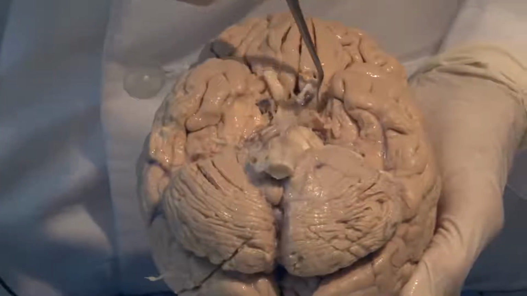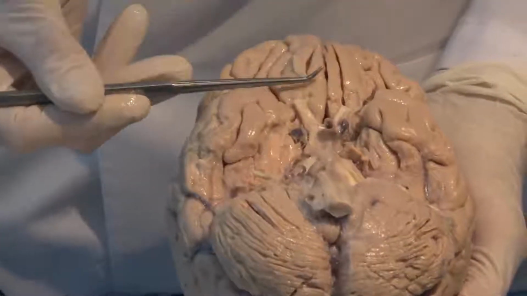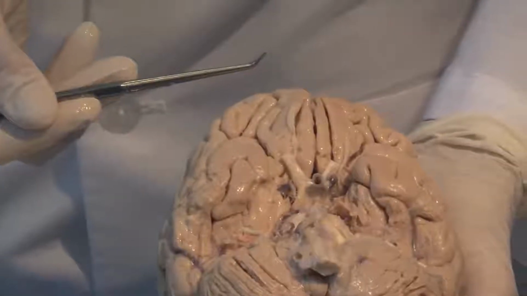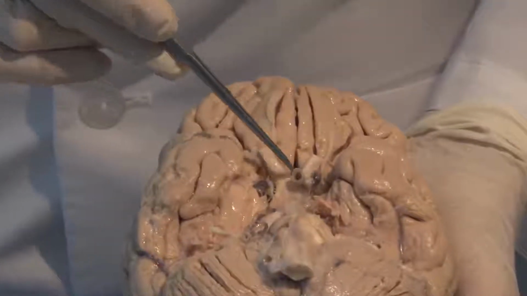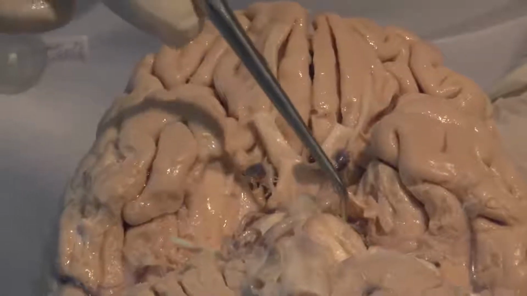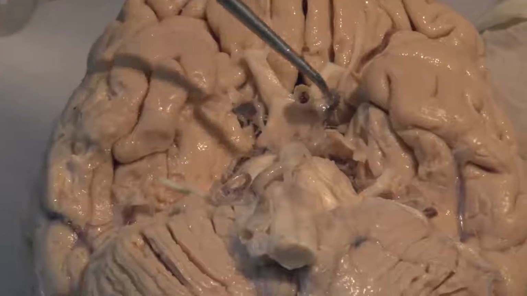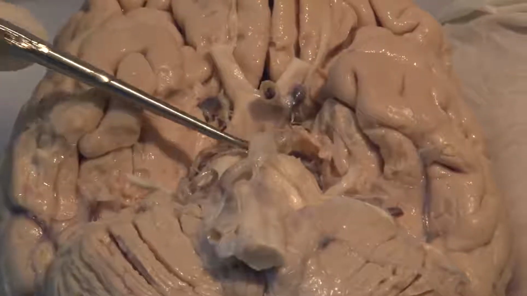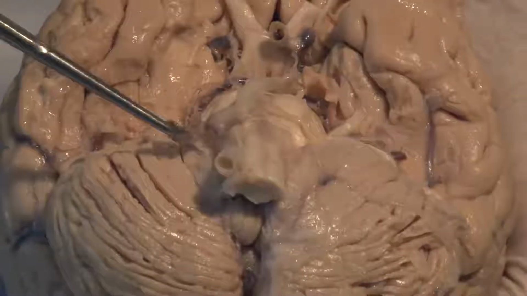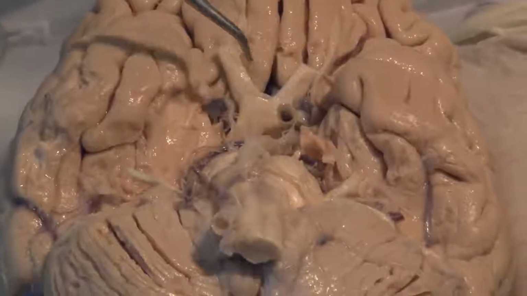Here is the temporal lobe on the other side, and in front of it is the undersurface of the frontal lobe. Cranial nerves are attached, such as the visual optic nerve and the sensory nerve from the face, the trigeminal nerve, and blood vessels, such as this large basilar artery, are running on the surface. Or you can even see the large internal carotid artery.